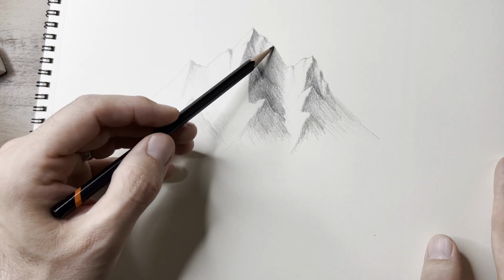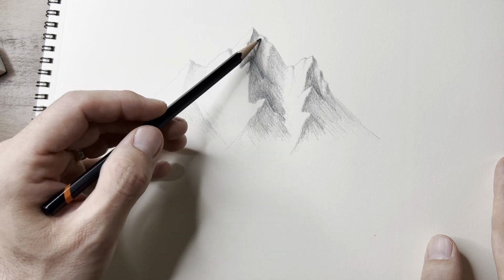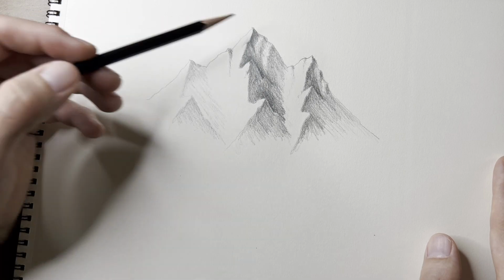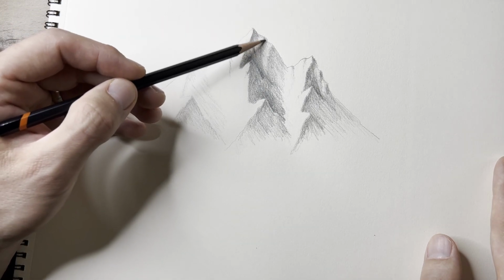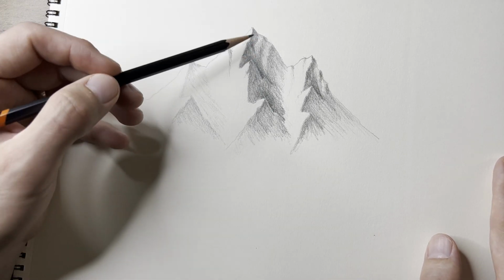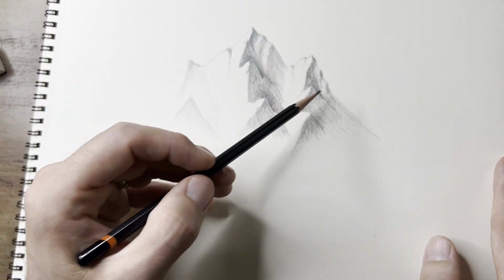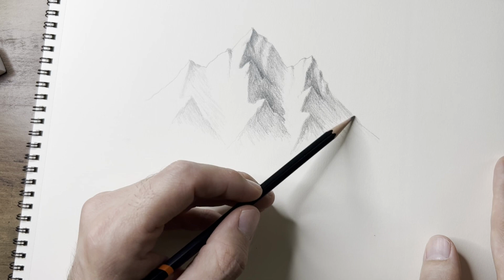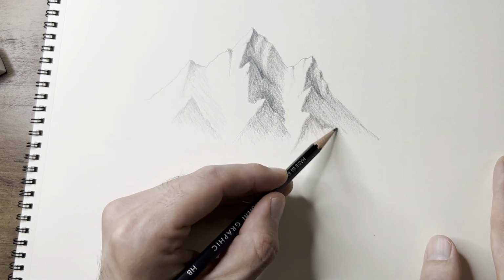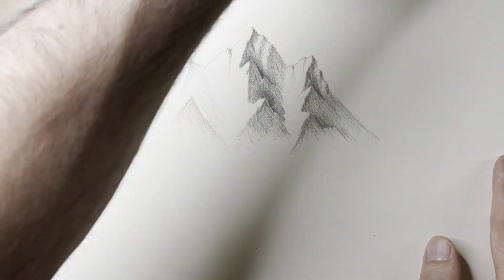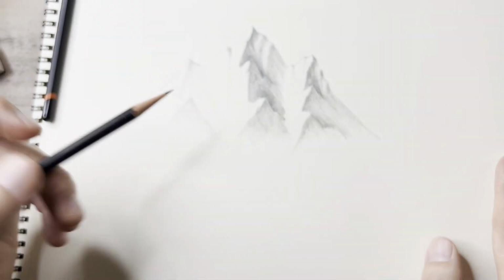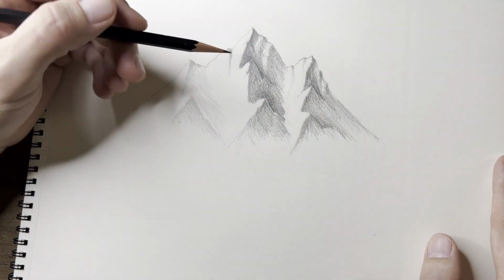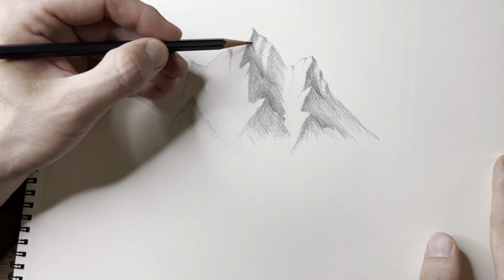So I'm going to have to either make the shading a little darker here, or go back with the eraser and make it softer. So I'm going to do probably a little bit of both. I'm going to make it a little darker, and I'm going to go with the eraser and erase some of the lines. I'm going to go ahead and swap to the 2B. Now the 2B is a little darker, and it will help me get some of the darker tones in.